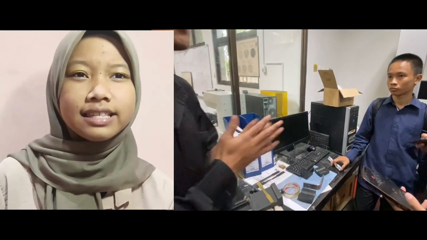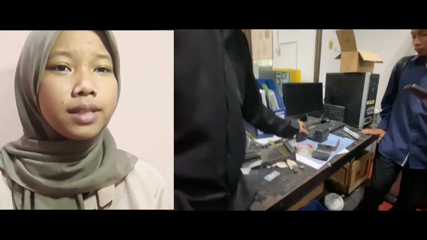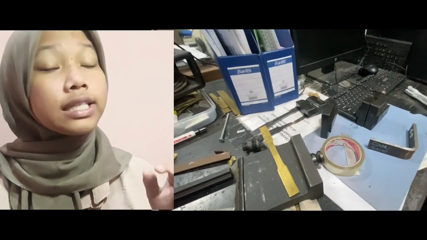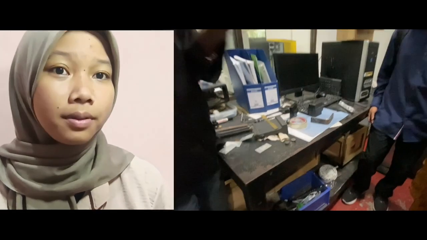For sample shape and dimension, the specimen shape and size are based on the chosen standard. For example, in ASTM E8, a typical specimen has a dog bone shape with a reduced cross-sectional area in the middle. The length, width, and thickness must follow the standards so that the test results are valid and comparable.